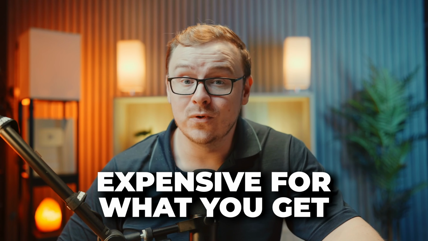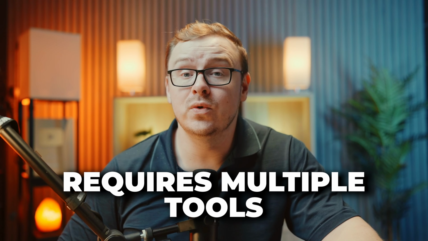One, it's expensive for what you get. $297 for basic business features. That's pretty steep. Two, it requires multiple tools. You'll need at least 5 to 7 additional subscriptions, and then you have to tape everything together with Zapier. And we all know that Zapier doesn't always work.